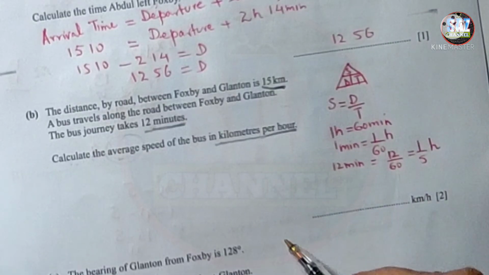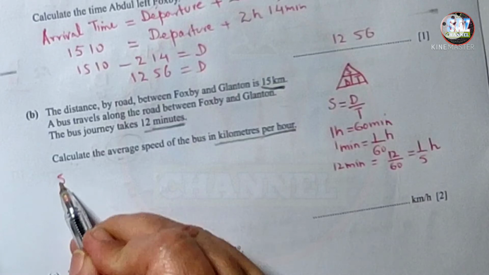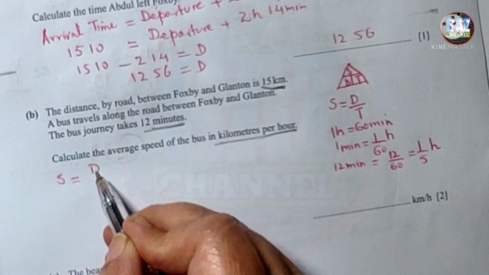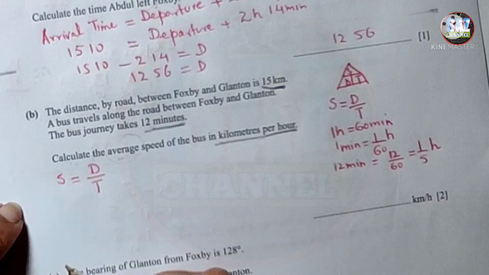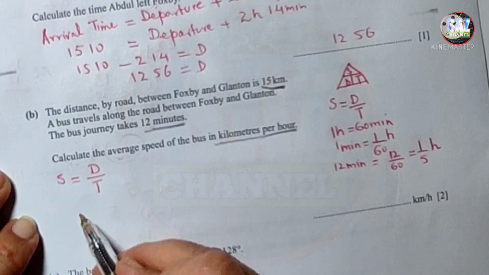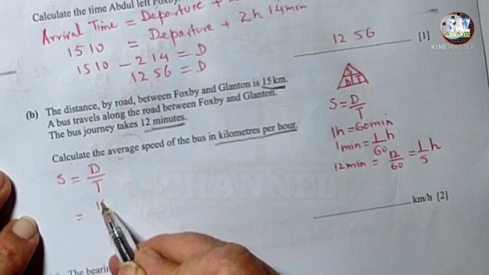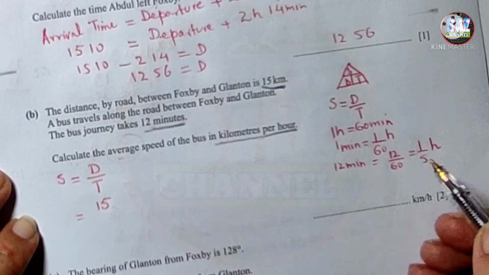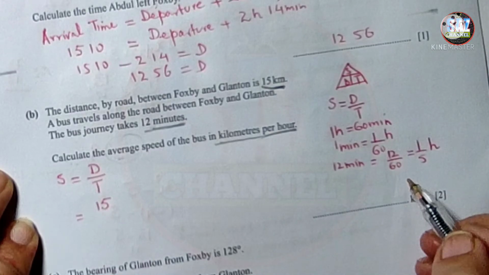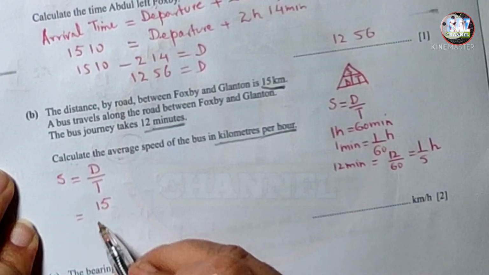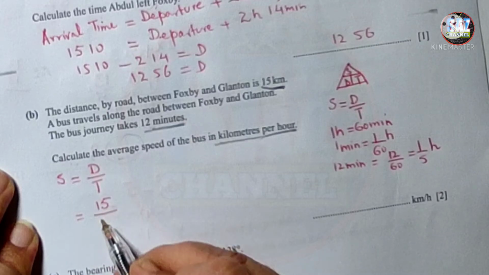This is the conversion for time, and the formula for speed must support your working with formulas and statements. Speed equals distance traveled upon time taken. Distance is 15 kilometers, and time is 12 ones are 12, 12 fives are 60. Yes, time is 1 over 5 hours.